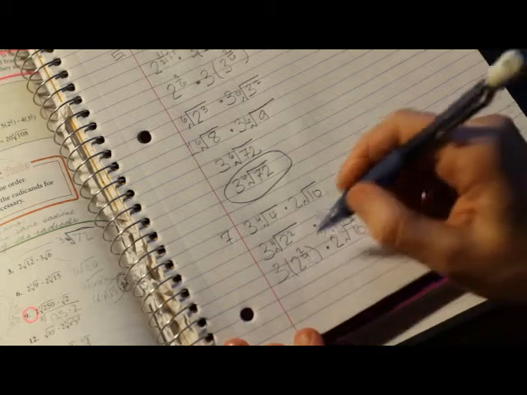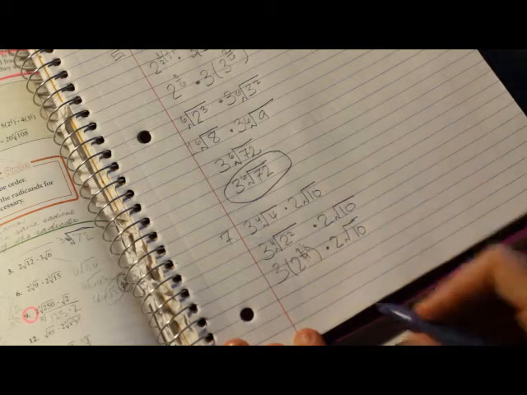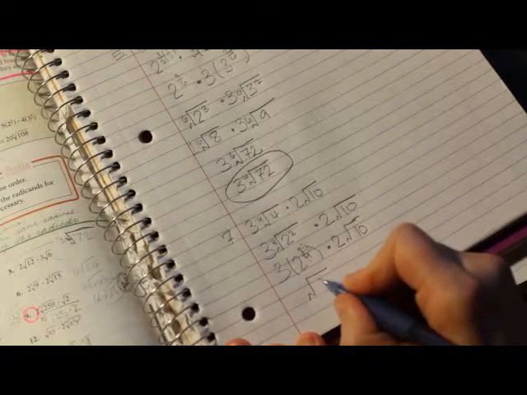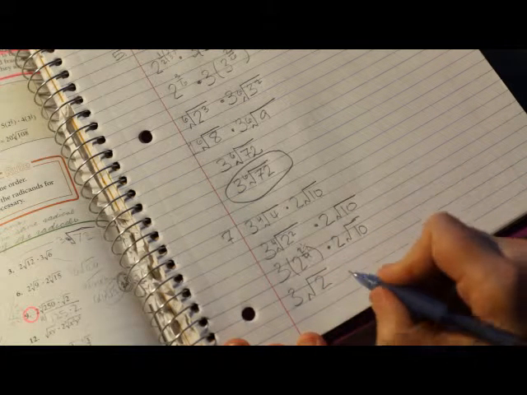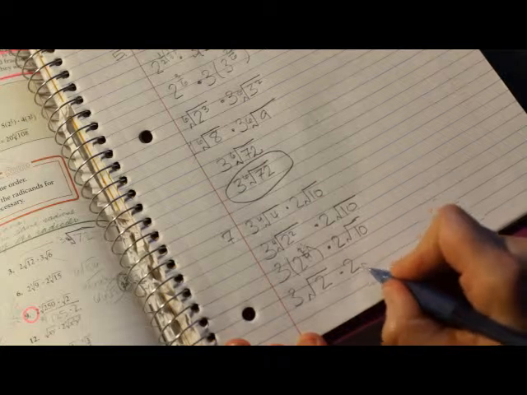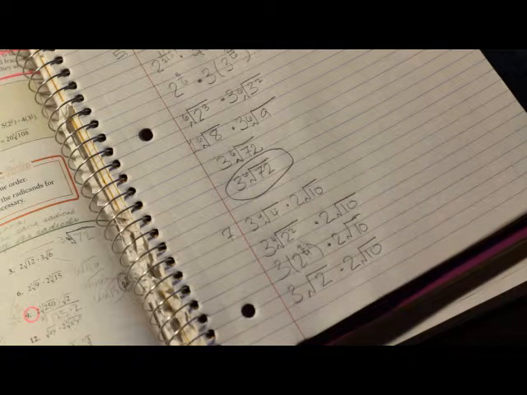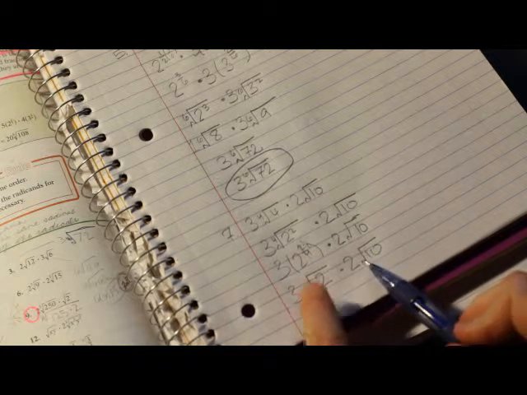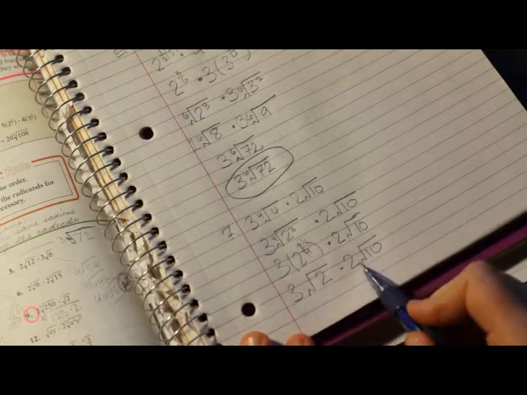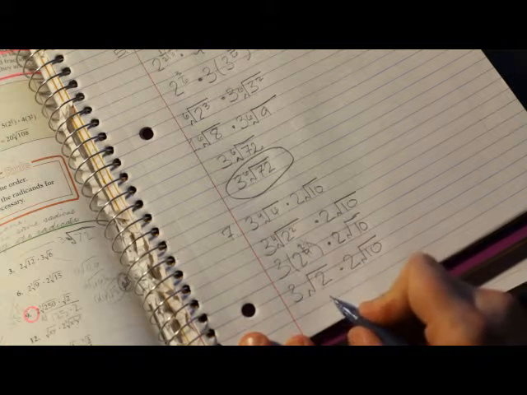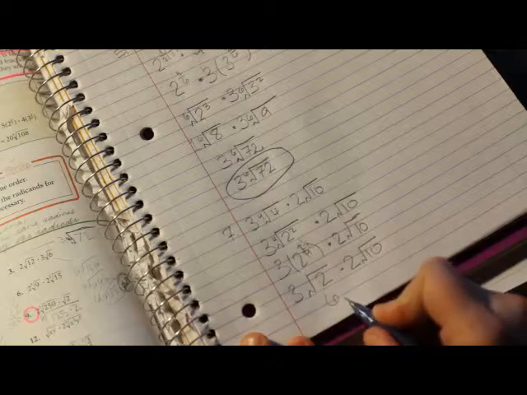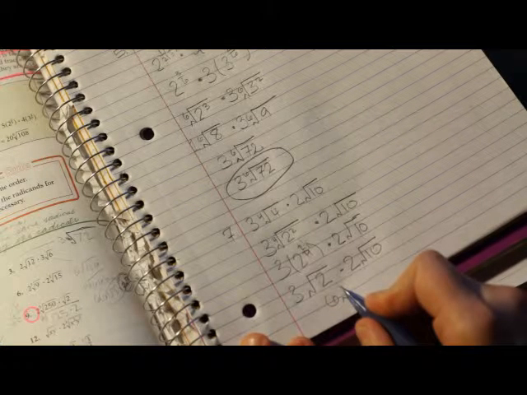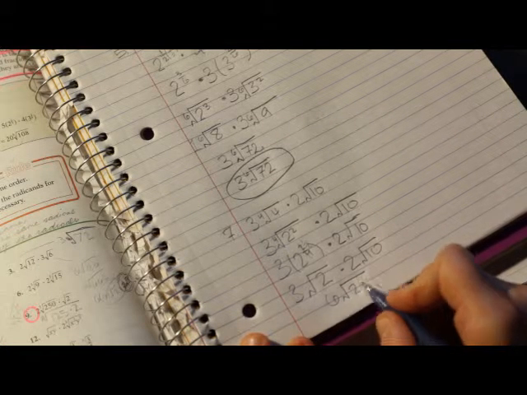So now we know that's 2 to the 1/2. I'm going to put it right back under the radical. And we've got 3 times square root of 2 times 2 times the square root of 10. Remember, with multiplying, you just got to make sure the indexes are the same, and you can just multiply the number times the number and the radical times the radical. 3 times 2 is 6. 2 times 10 is square root of 20.